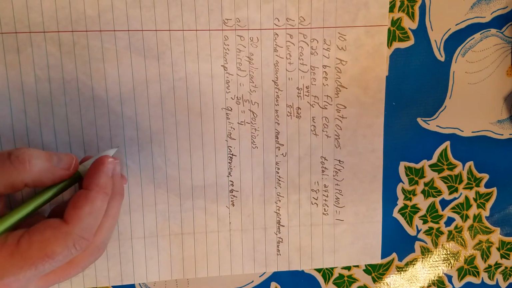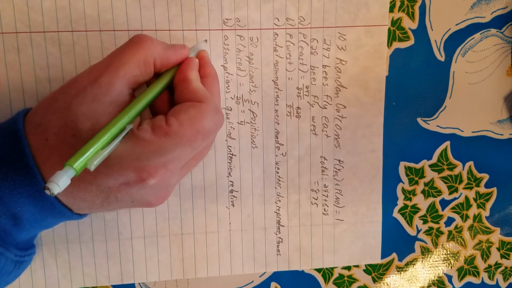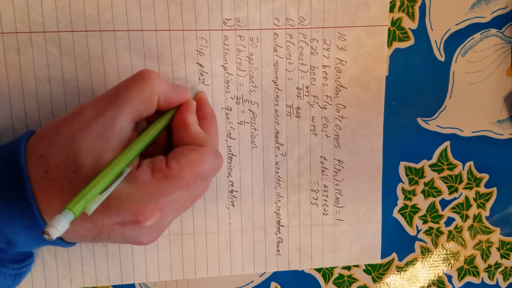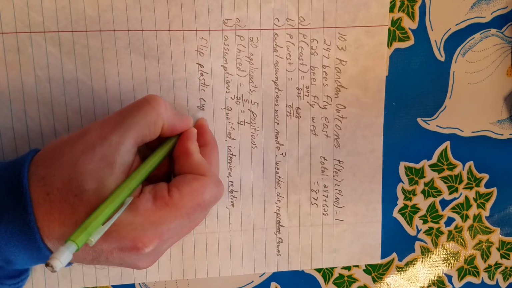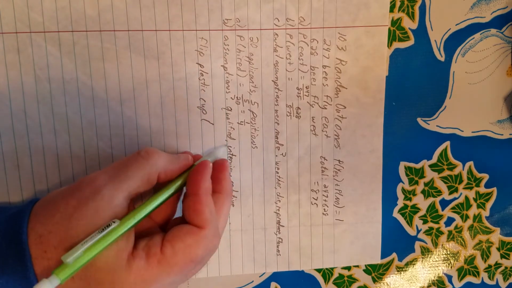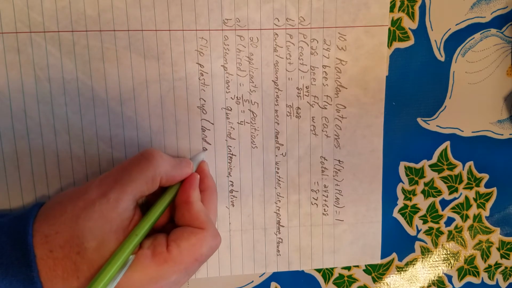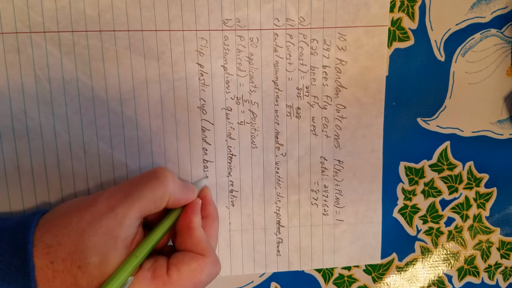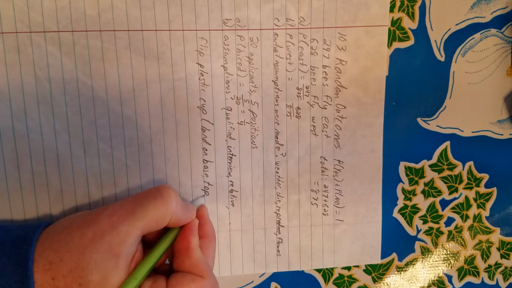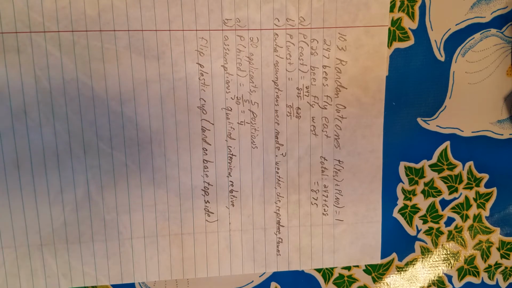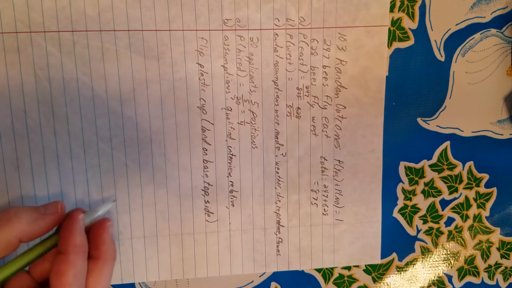All right, let's do one more example. We flip a plastic cup. So we flip it up in the air, and it can land in one of 3 spots. It could land on its base, the top, or the side. So just take a can of soda or something like that. You can just picture a can of soda. It lands on the top, the bottom, or the side.